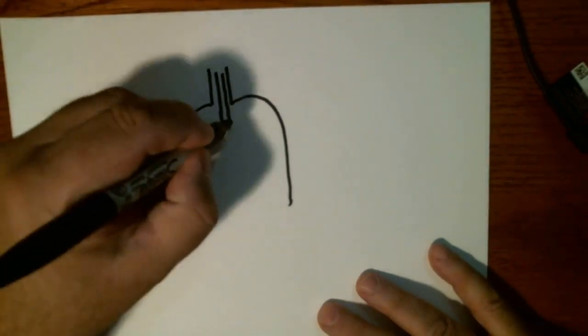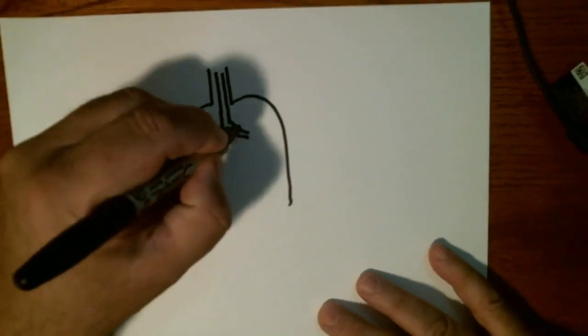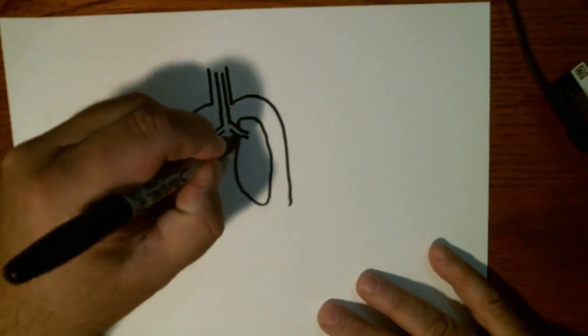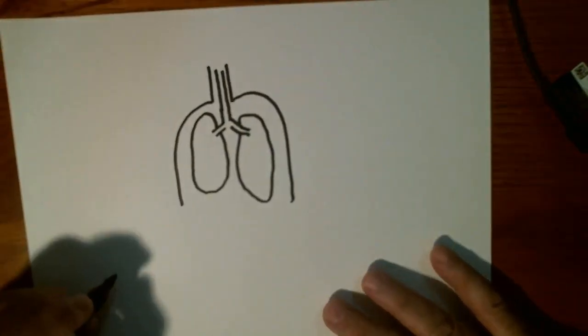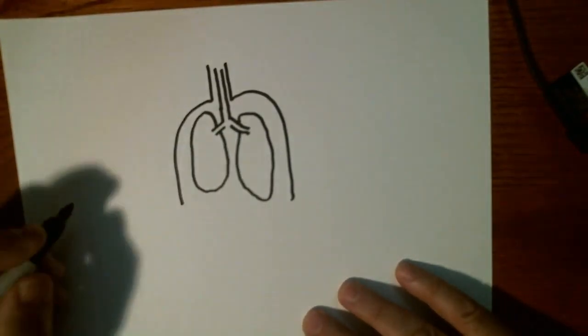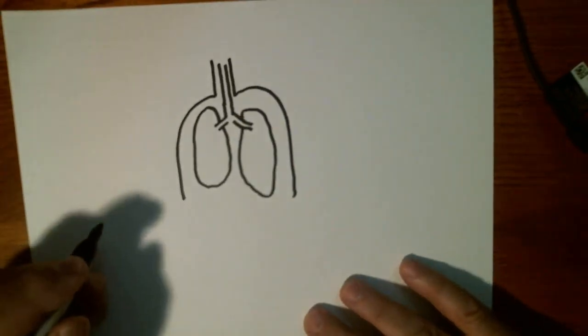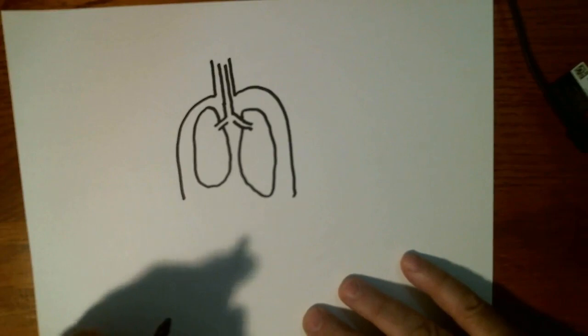And then we have our bronchi. And we'll put in the lungs. One lung there, another lung there. This is going to be a little exaggerated here with the spacing, but you'll see why we're going to do that as we progress along.